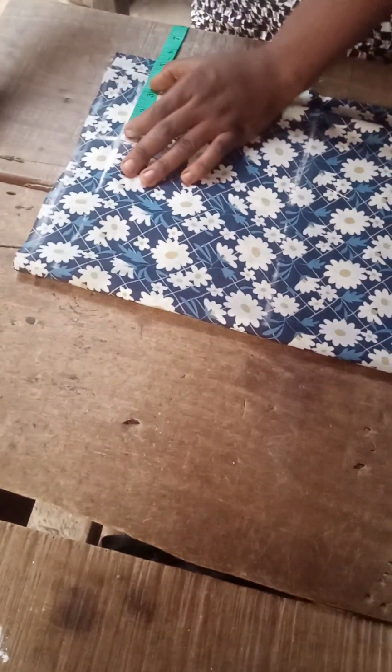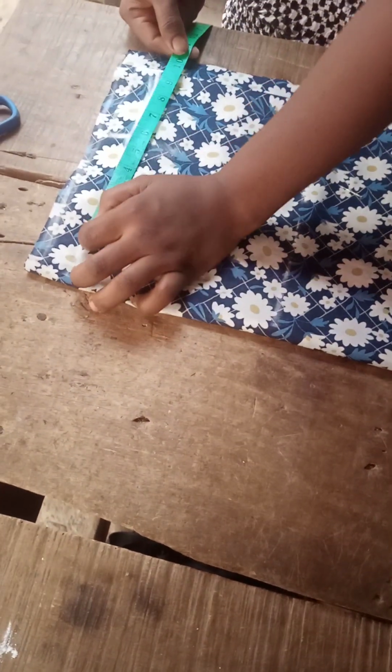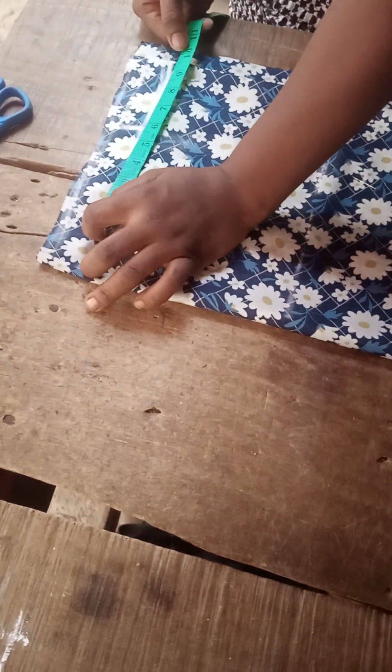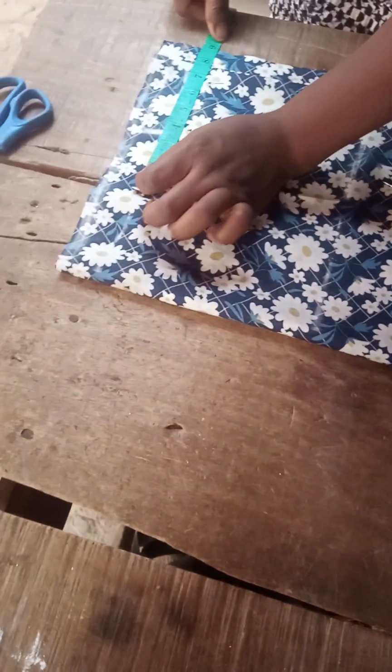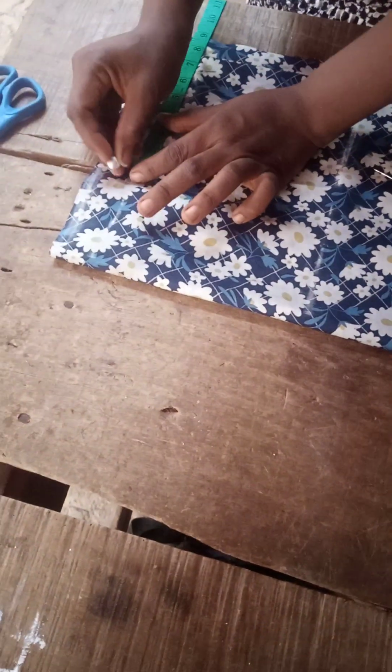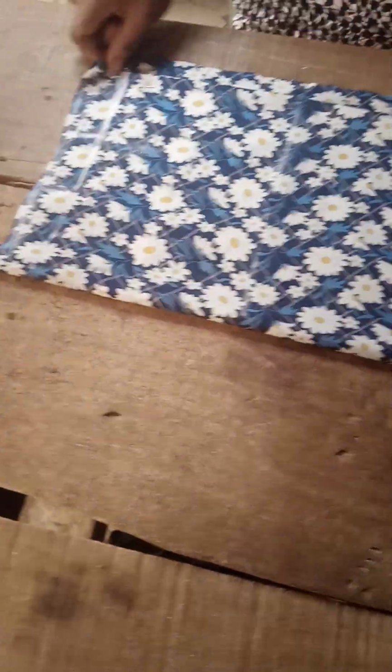From the 4 inches you get the shoulder. The shoulder is 15. We divide the 15 by 2, so 15 divided by 2 will give you 7.5. Press your 7.5.